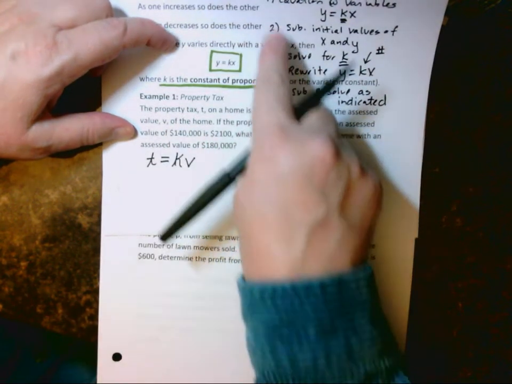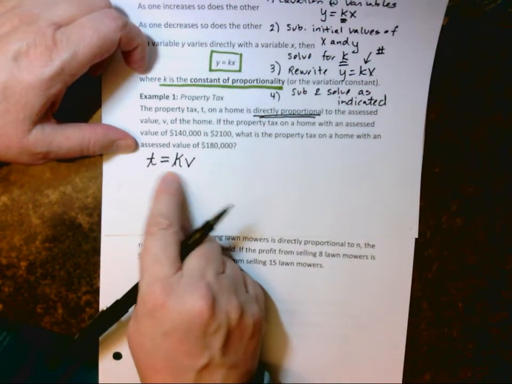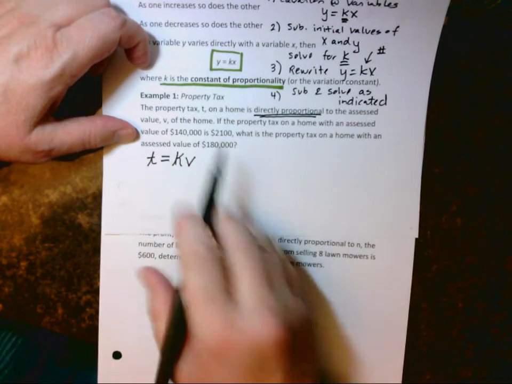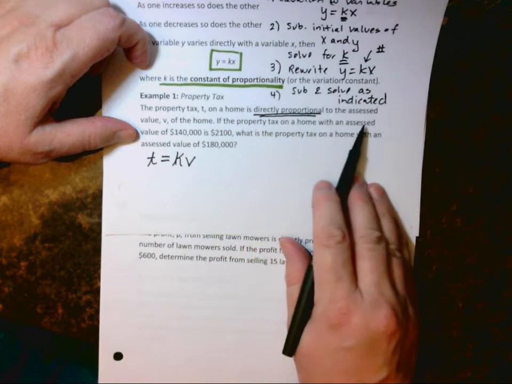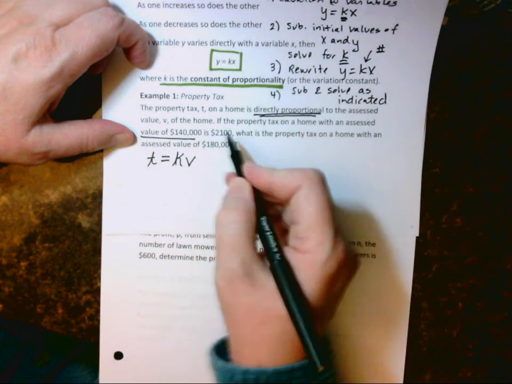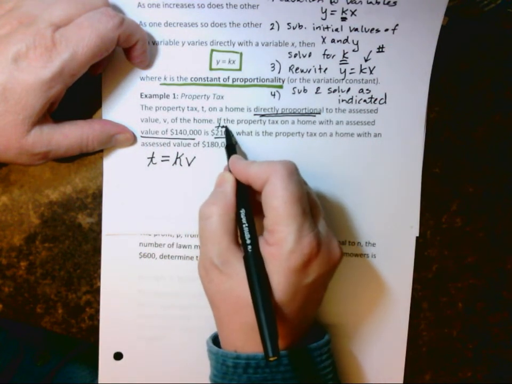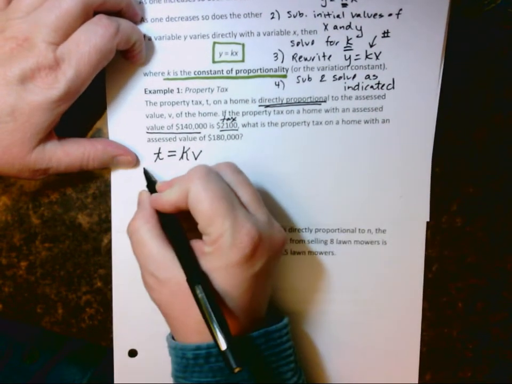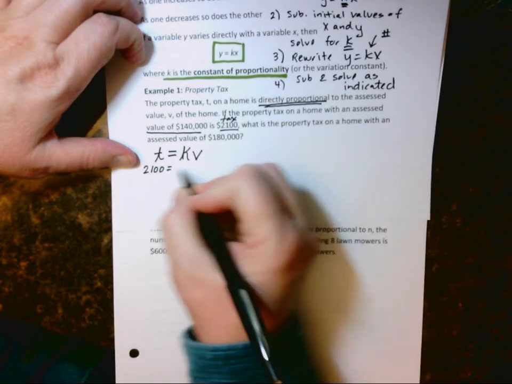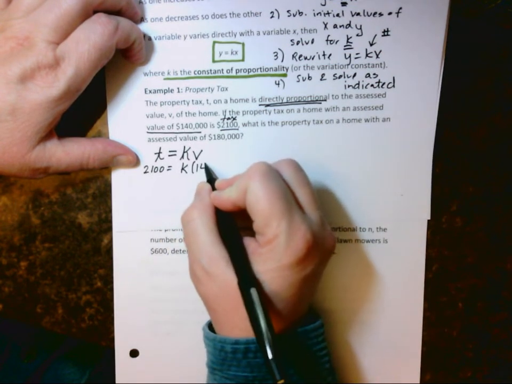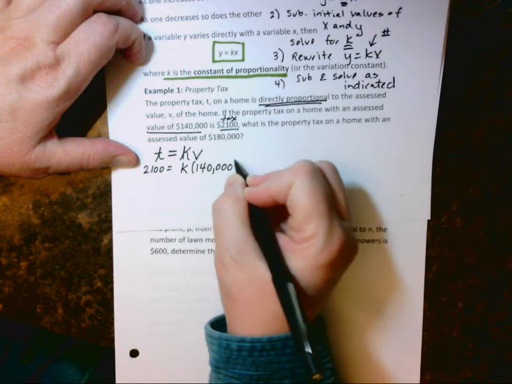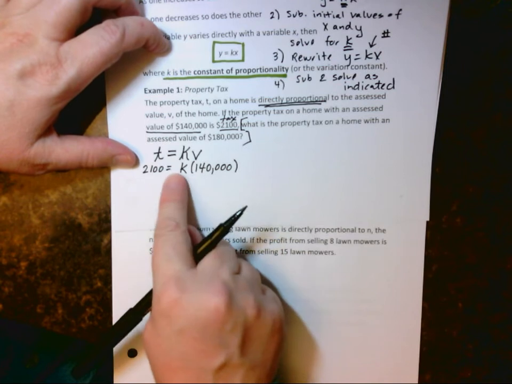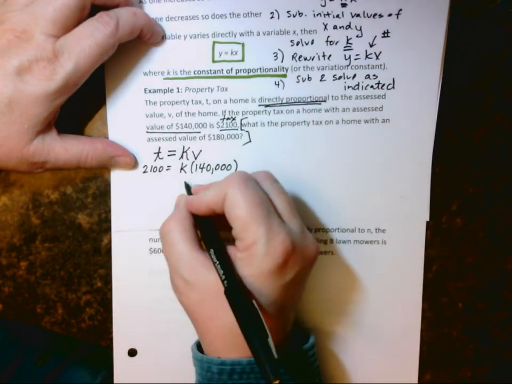So we've done the first step: we've written our equation with the variables that were given and a k. The second step is to substitute the initial values. It says that if the property tax on a home with an assessed value of this is this, so that's the actual tax, so I'm going to put in the tax is $2,100 if the home is $140,000. Now that has given us enough information to determine what K is.